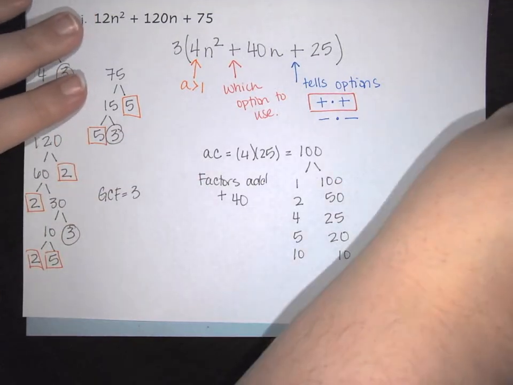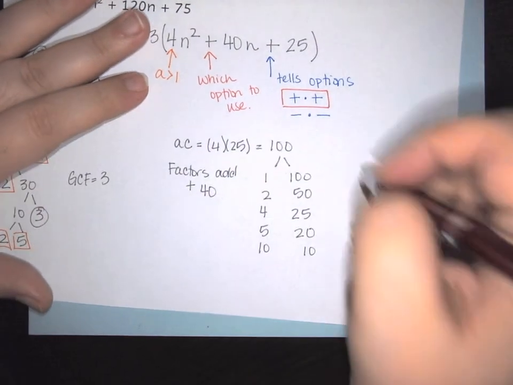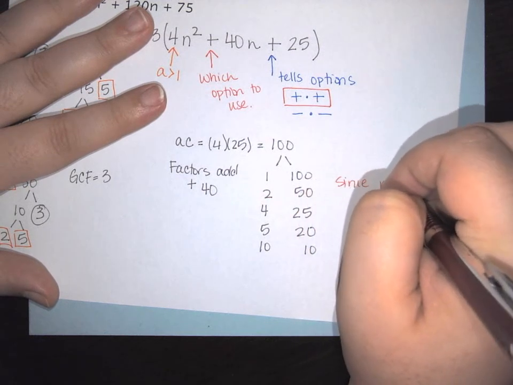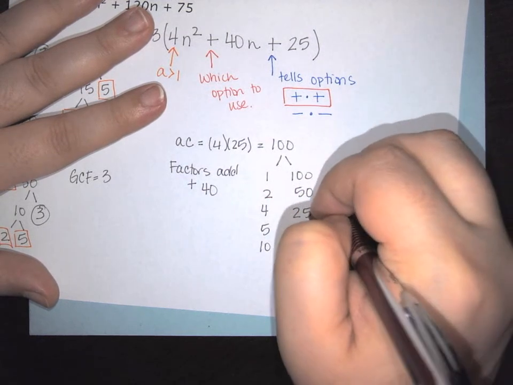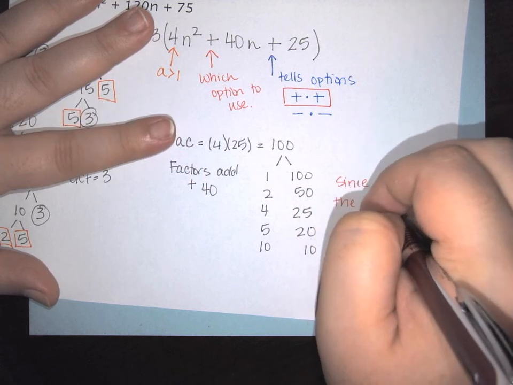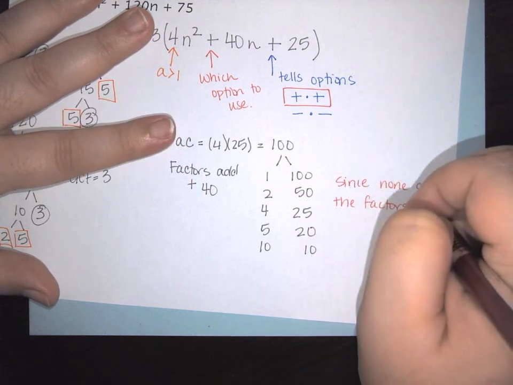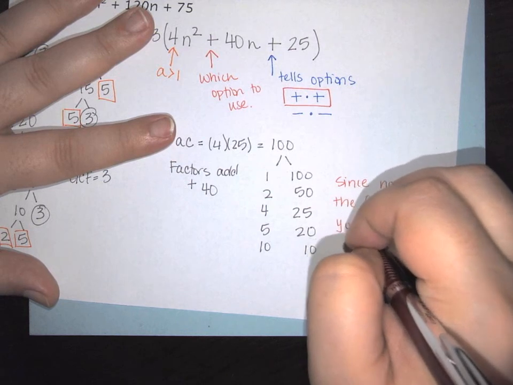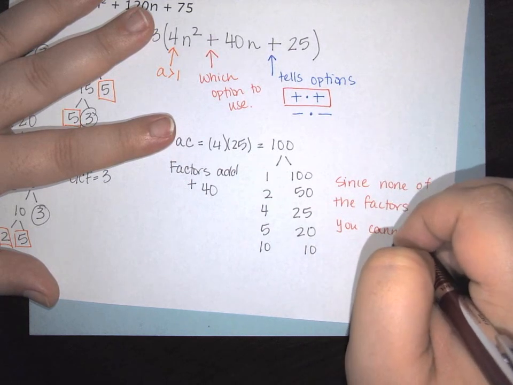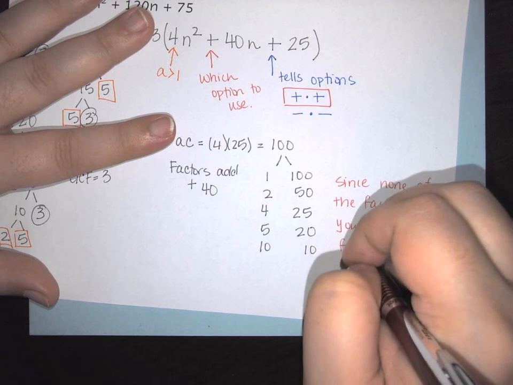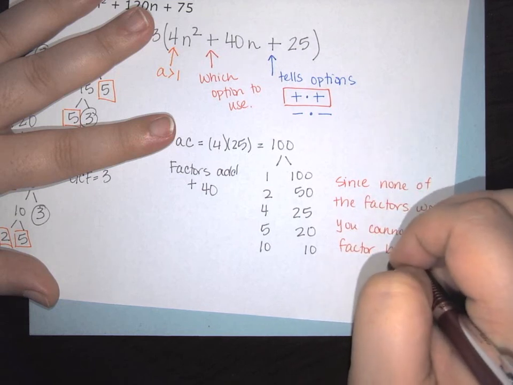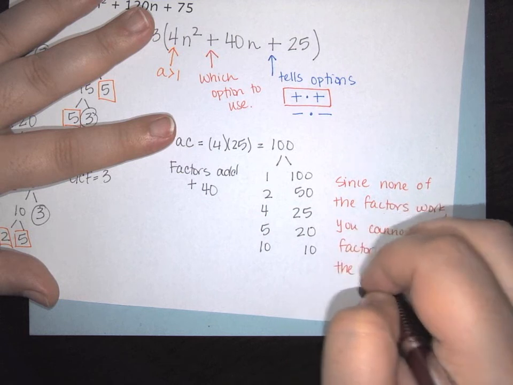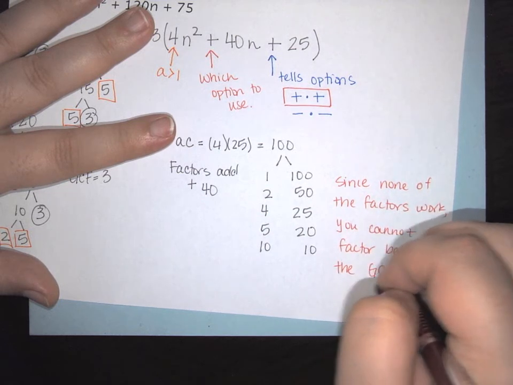So what that tells me is that since none of the factors work, you cannot factor beyond the GCF.